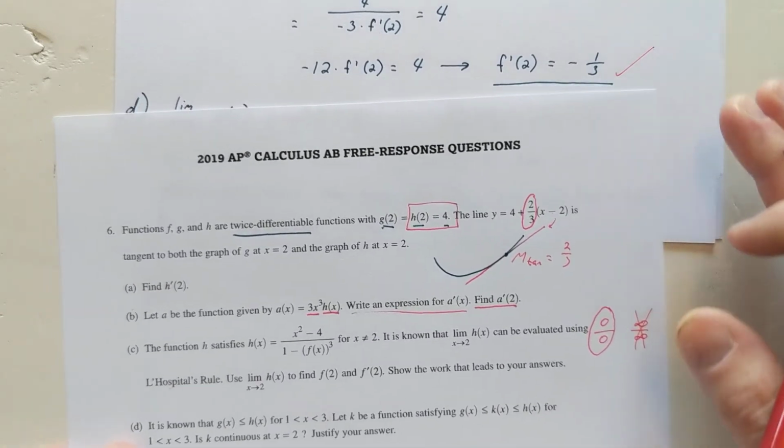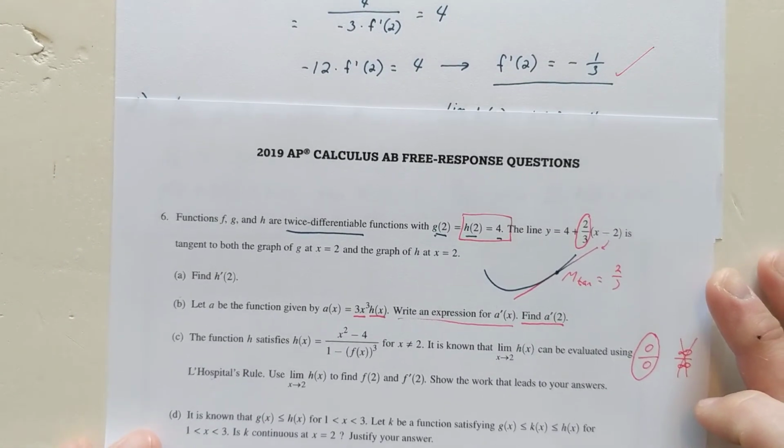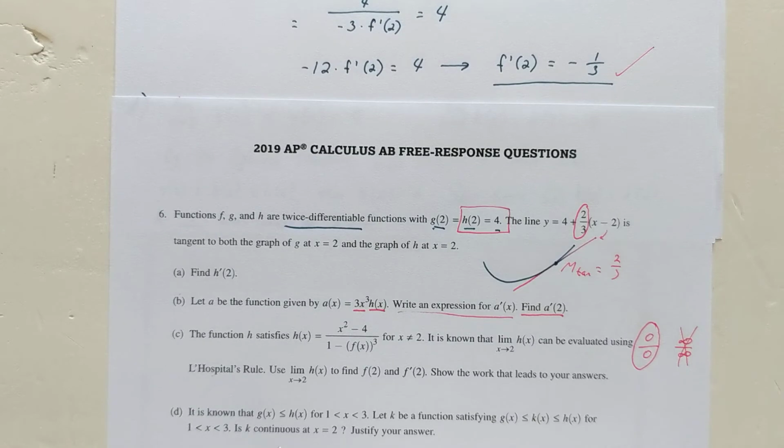Okay, and then from there, let's move on to part D. And in part D, they tell us now that we know a hierarchy right here, that g of x has to be less than or equal to h of x everywhere in between 1 and 3. And there's a new function, k, that is stuck right in between the g of x and h of x. So what do we have? A lower limiting function here of g of x and an upper limiting function of h of x. That made me think about the sandwich theorem right away, that k of x is sandwiched in between.